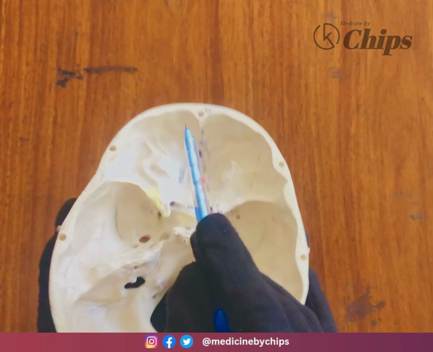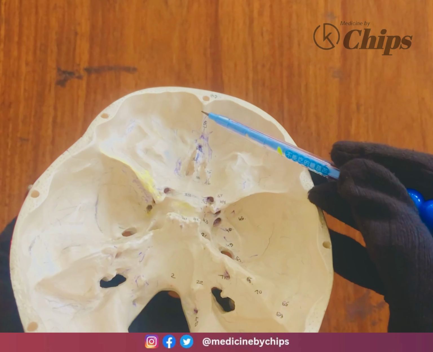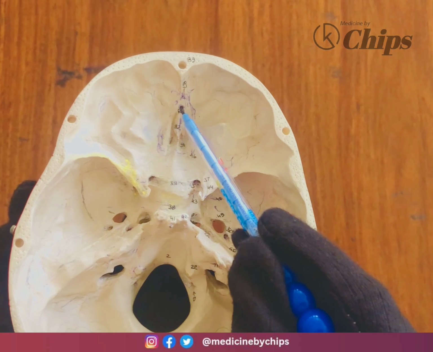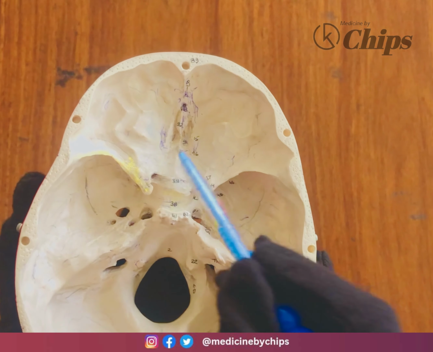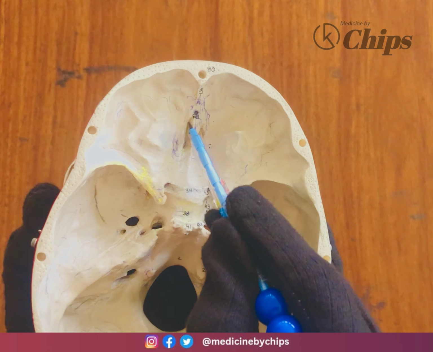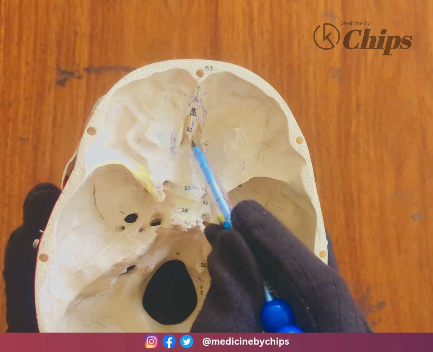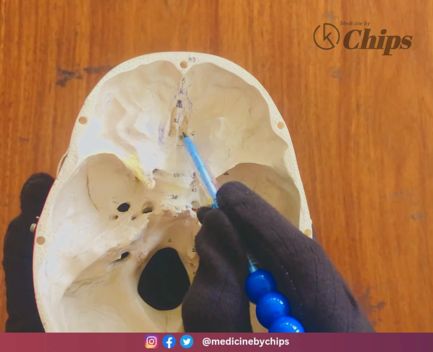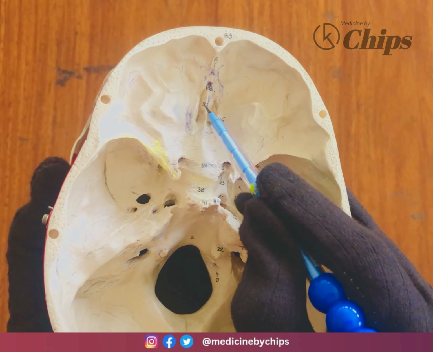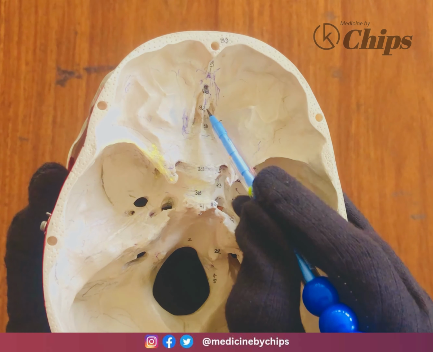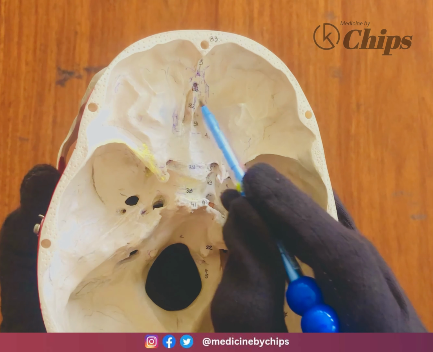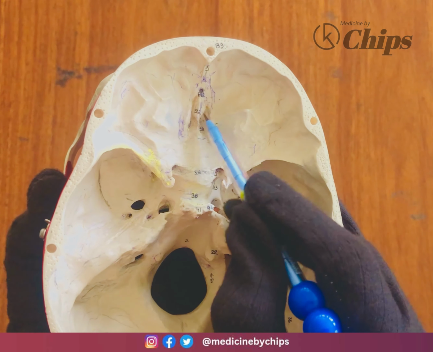First of all, this is the frontal crest of the frontal bone. This is the foramen cecum. Anterior ethmoidal foramina, these two. Posterior ethmoidal foramina, these two. This is the crista galli, and these are the cribriform plates. Orbital foramina are present in this.